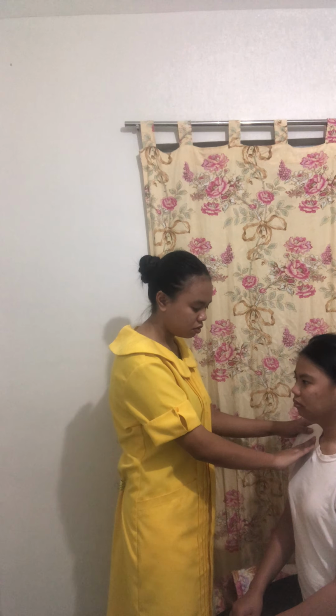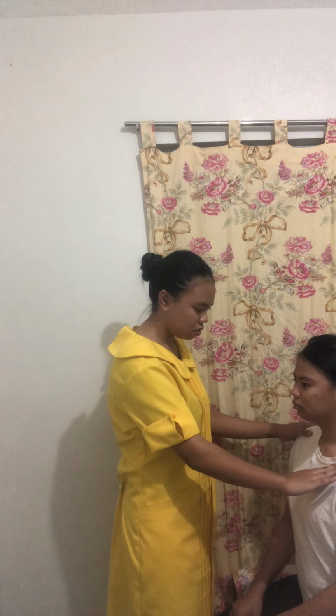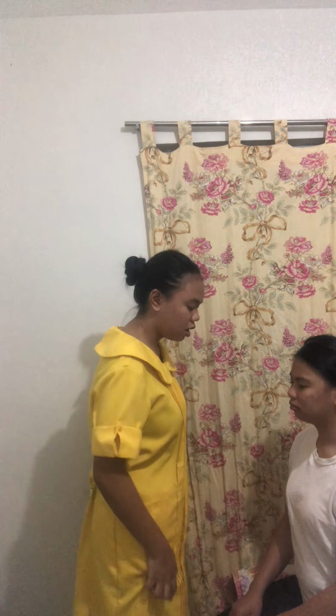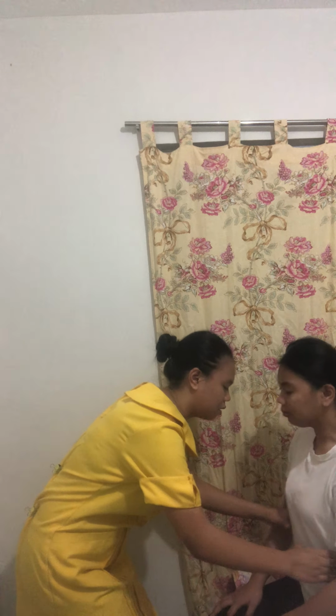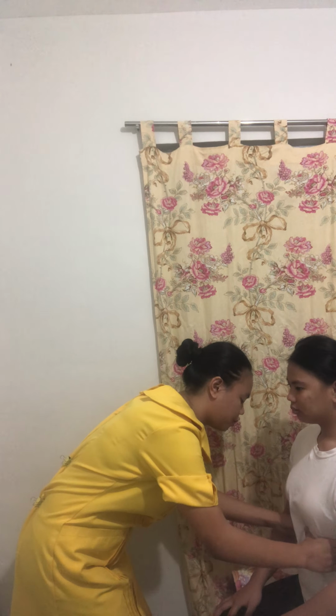Next is palpate the anterior chest for the respiratory excursion, and palpate the tactile fremitus in the same manner as for the posterior chest. Okay, ma'am. Take a deep breath po. Ma'am, I will hold this to palpate you. Is it okay? Opo.